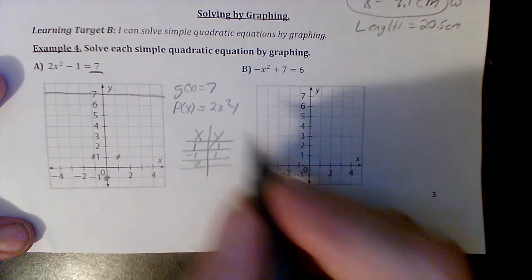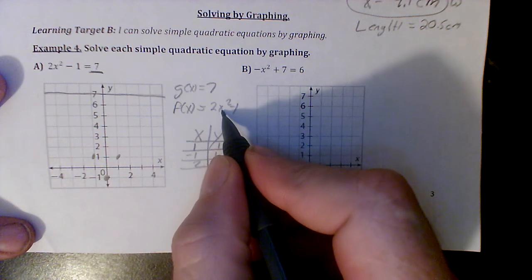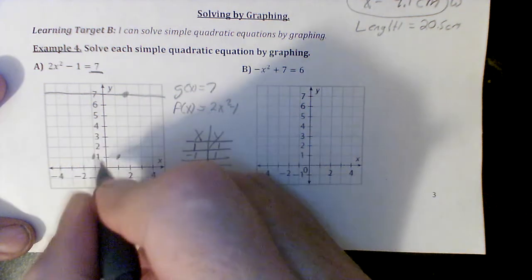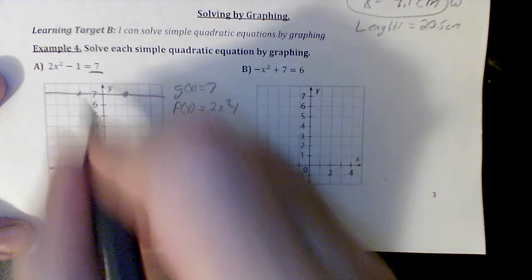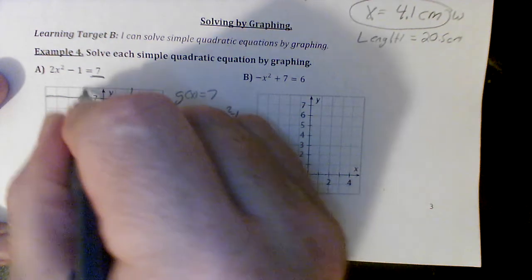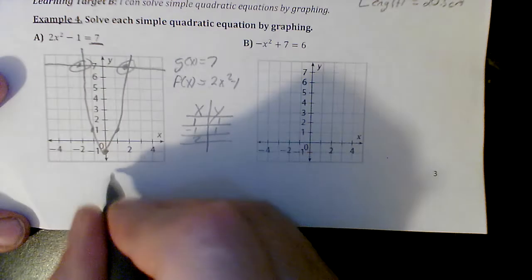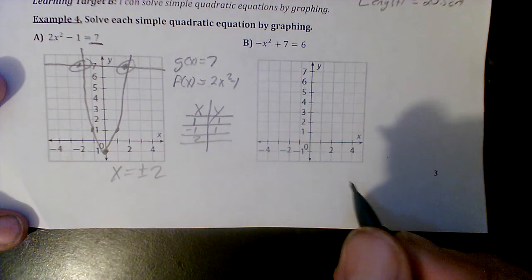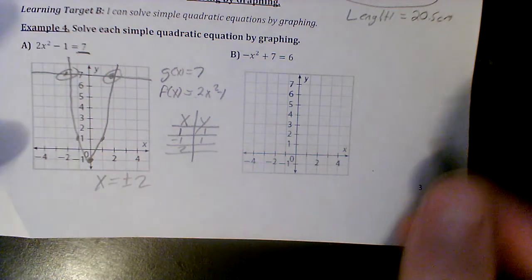If I plug in a 2, 2 squared is 4. 4 times 2 is 8, minus 1 is 7. Hey, we're there already. So it's there, and when I cross this, we can see our two solutions, negative 2 and positive 2. x equals positive and negative 2. There it is. Let's go ahead and try one more.